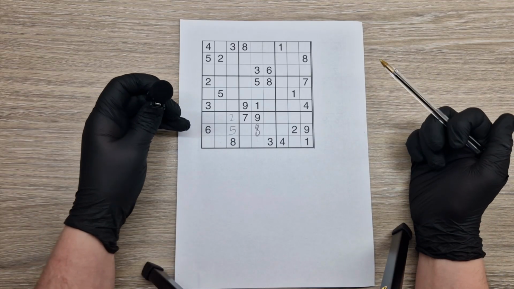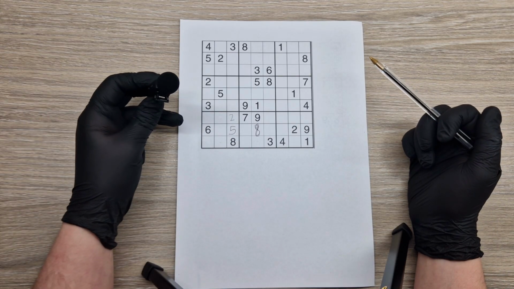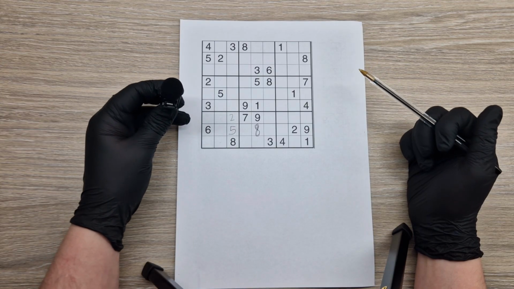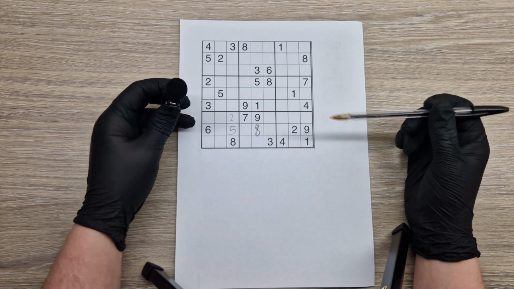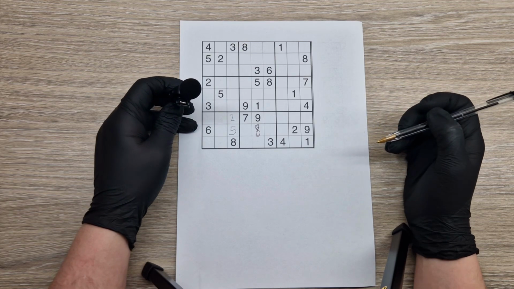But of course 2 isn't good enough because we need to refine it, we need to narrow it down to 1 box to be able to make any progress.